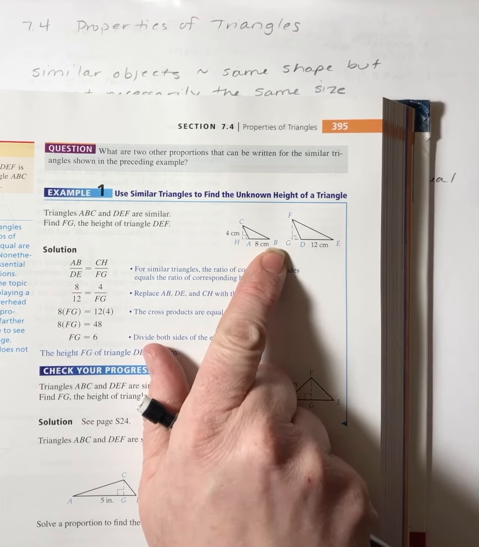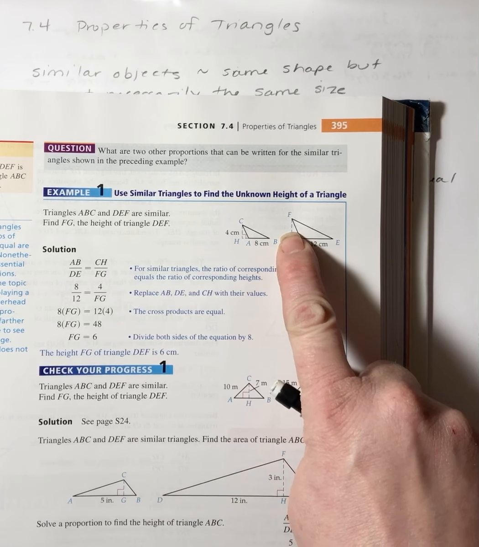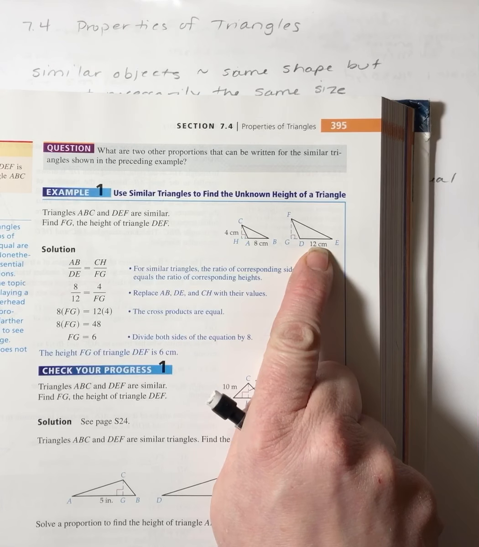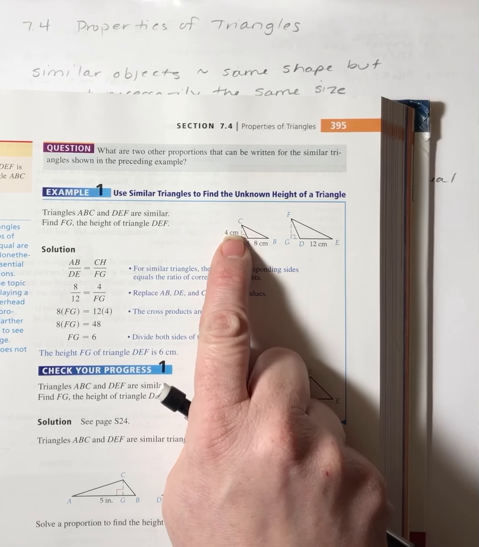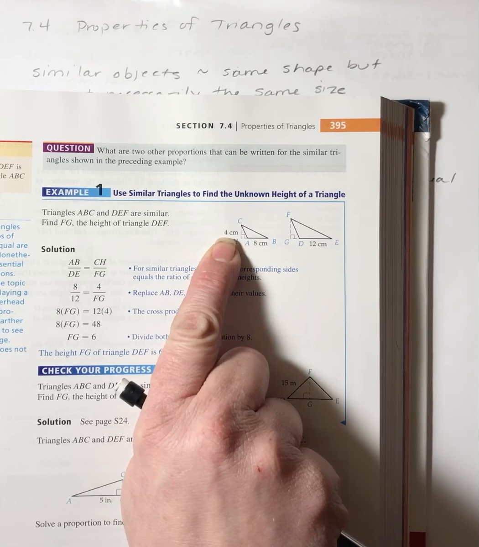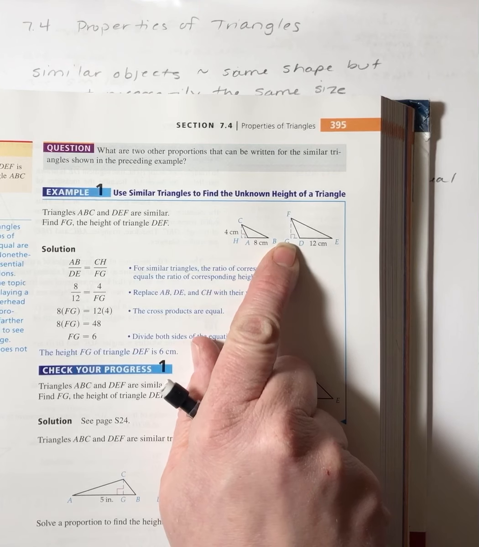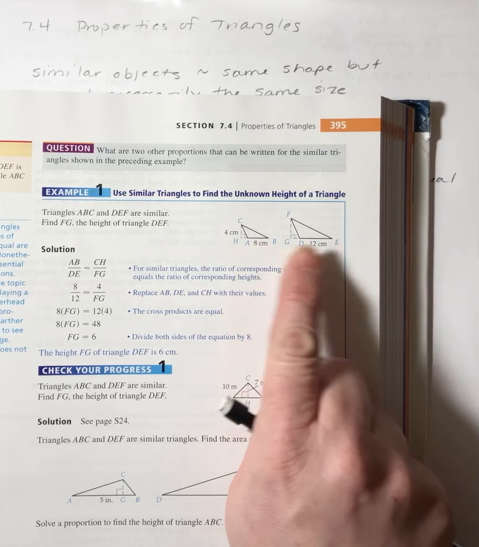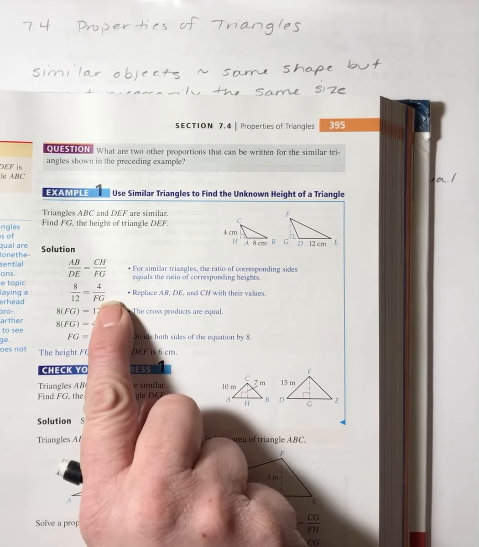So when you set up a ratio, I'm going to put 4 over, and I'm just going to call this x, 4 over x equals 8 over 12. What they did is they did AB, the bottom, over DE, so they did 8 over 12 equals 4 over FG.